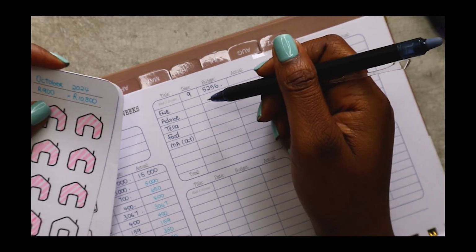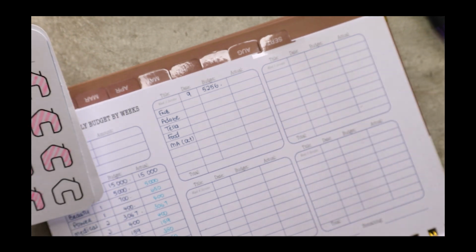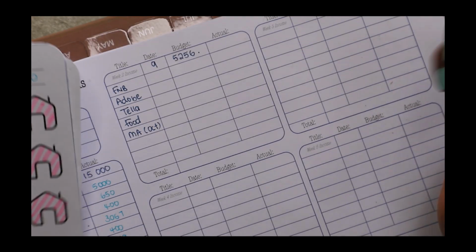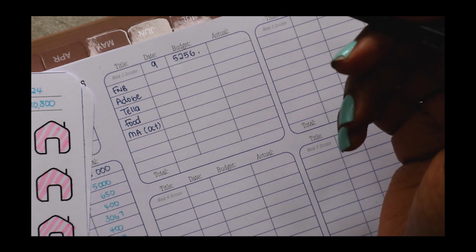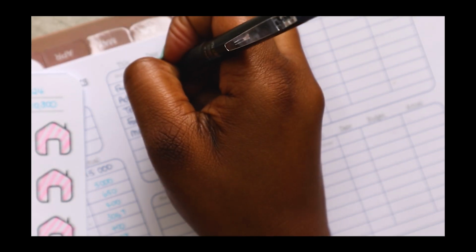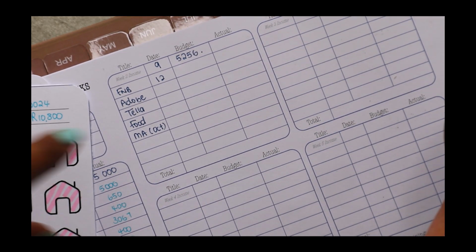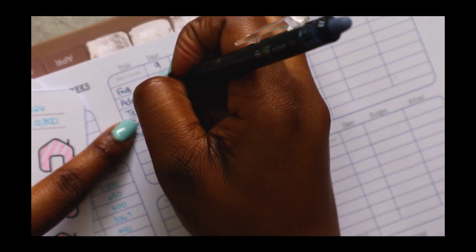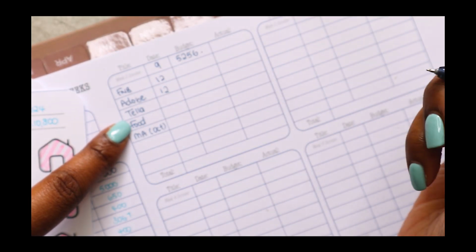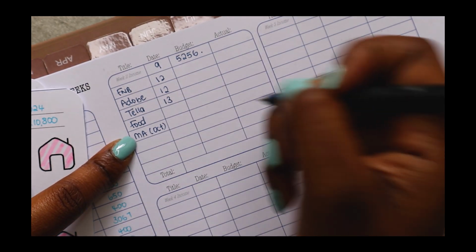So for month ahead, I need 300 rand now. So now I know that. I think I need to drink water. So F&B charges are going out on the 12th of the month, so next week. And then Adobe is also on the 12th, and then teller is on the 13th, and then food we're going to buy tomorrow, and month ahead will also be tomorrow.